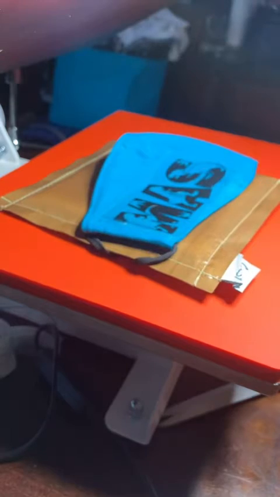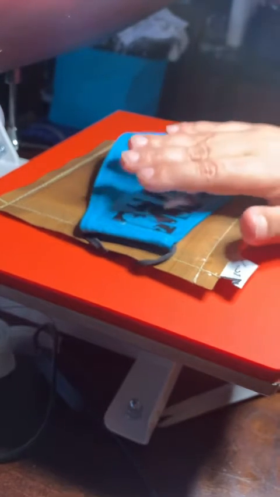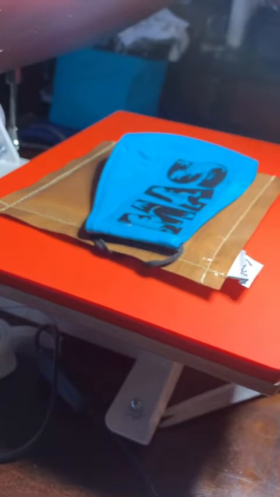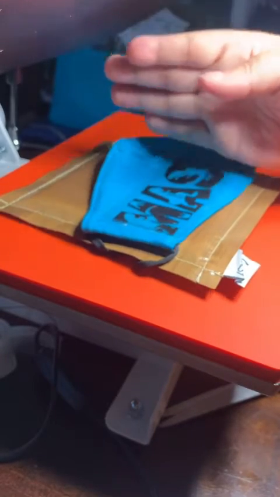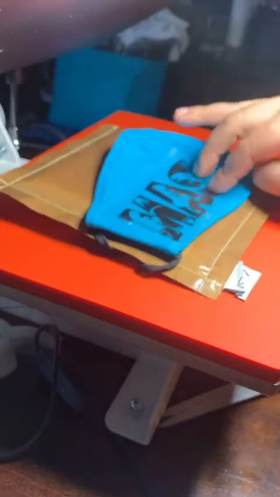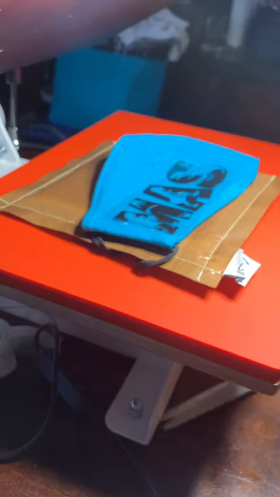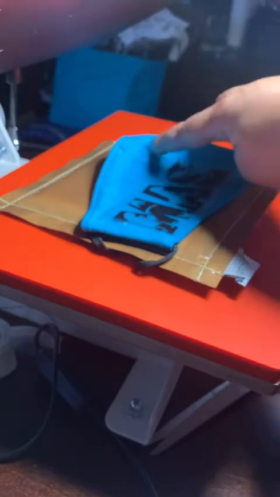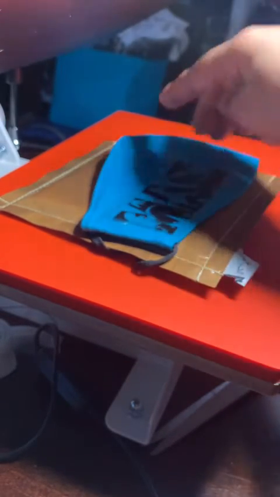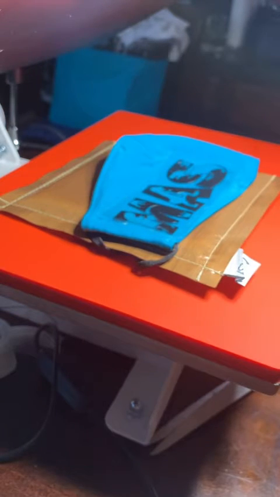Plus the pillow helps with keeping my print right, because this print, the way it's going on this face mask, this is the middle of the face mask. I want to make sure that it's not wrinkled because I want that S to go right there in the center. And then I'll finish the other side.